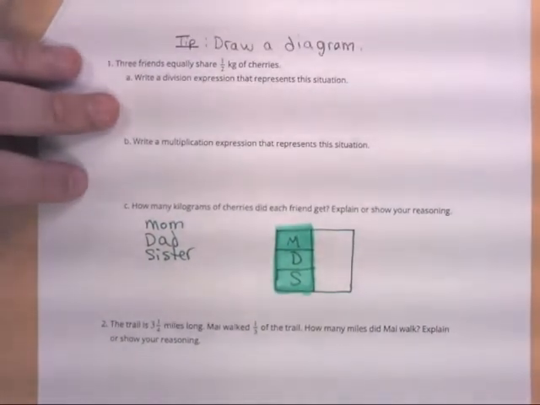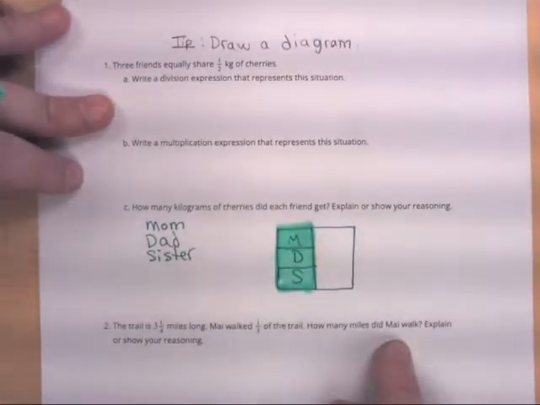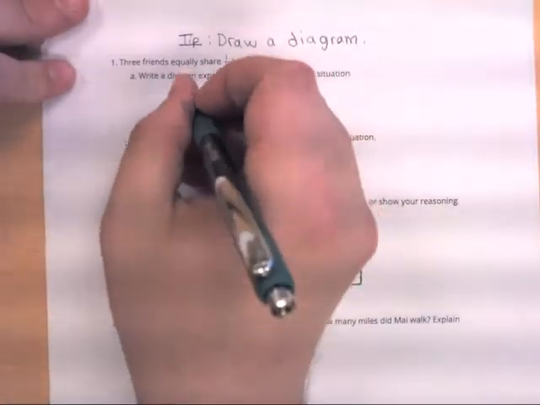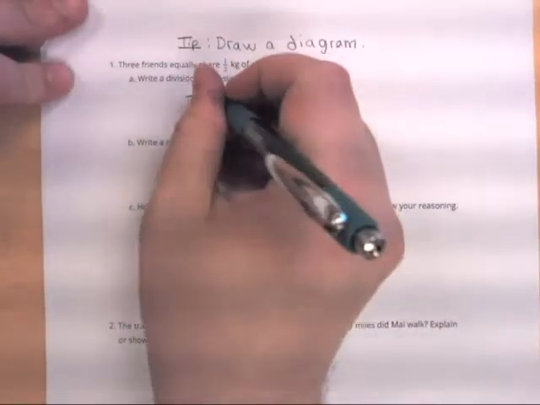Okay, well then, what division expression is being modeled here? Well, we started out with 1/2, and then what did we do? We divided 1/2 by 3.